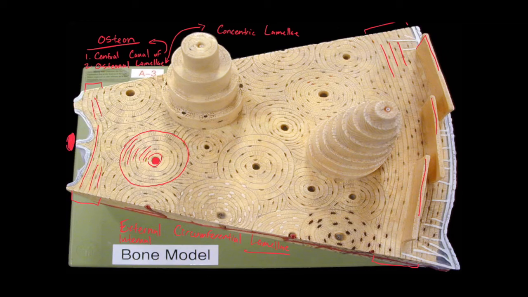That cavity that is lined or surrounded by the internal circumferential lamellae is called the medullary cavity. In the medullary cavity, there's various things within it. There's red bone marrow, there's yellow bone marrow. There's just a variety of different things that can be stored and produced there. But all we need to know is that this space is called the medullary cavity.